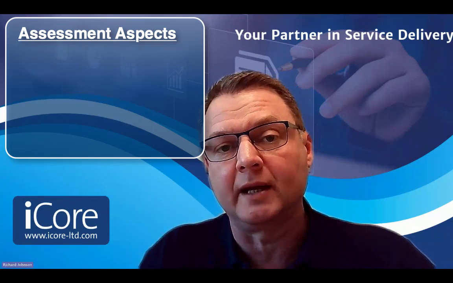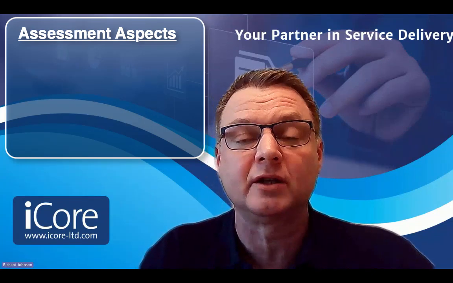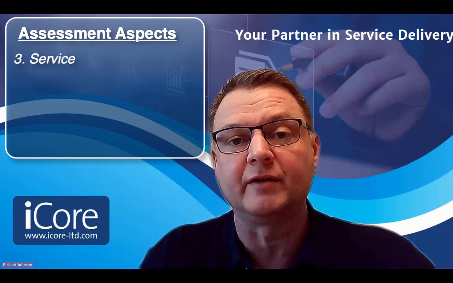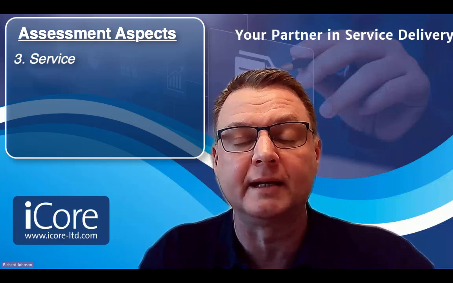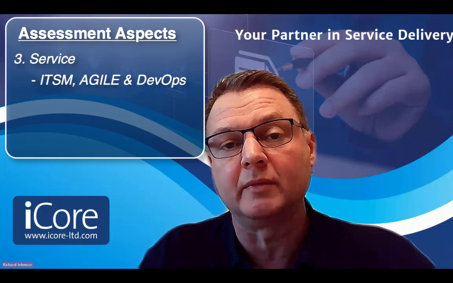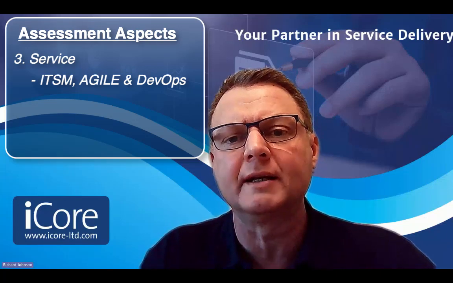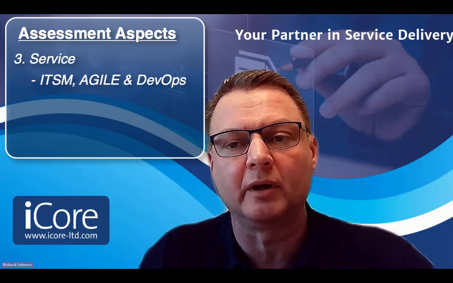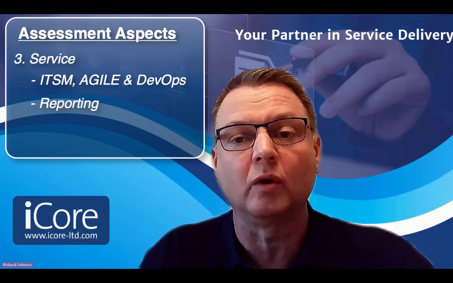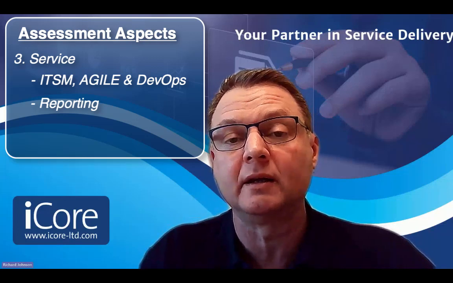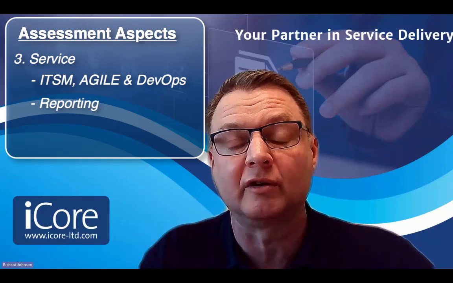The final set of aspects is the service aspects. So this is where we look at the alignment of service management processes with Agile and DevOps. So, for example, if an organisation is using ITIL for change and release management, how well aligned is that with the DevOps and Agile processes? And then the final piece is around reporting. So what KPIs are in place? What real-time reporting, if any, is in place across the software products?